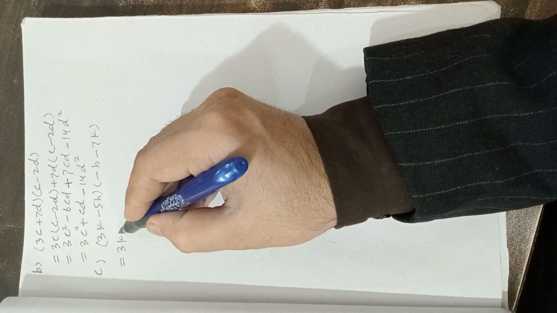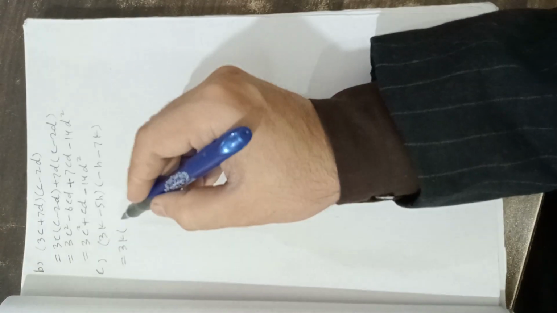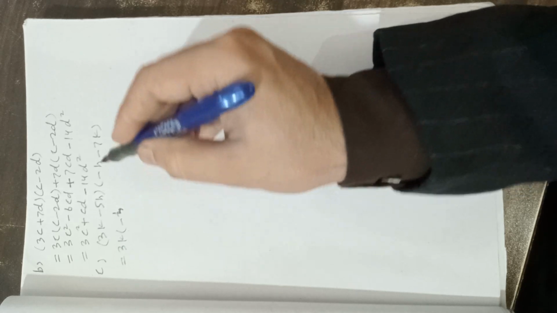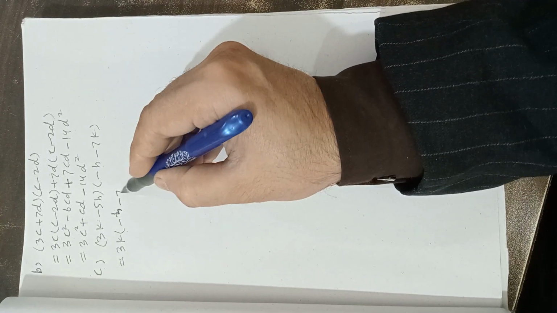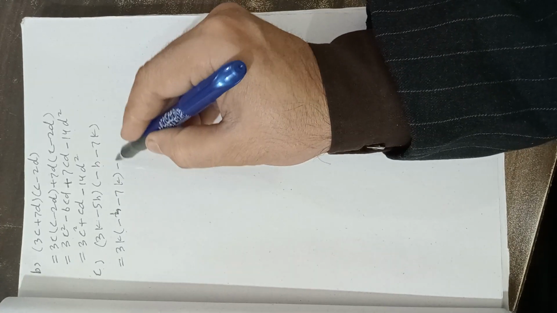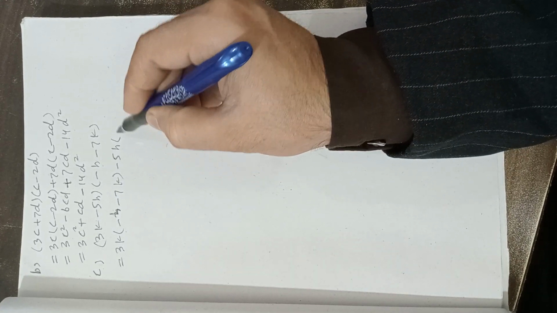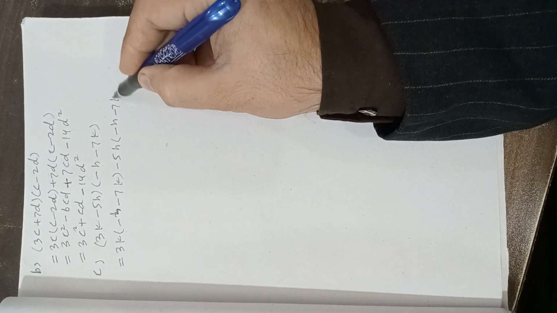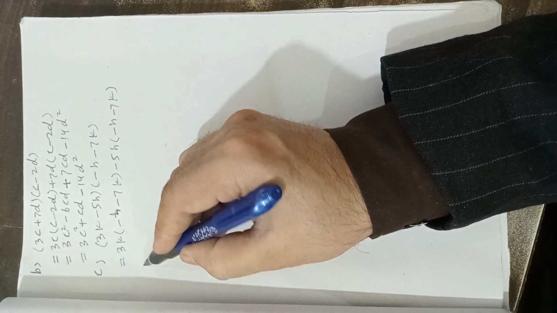Carry this 3k out and write this whole term inside the bracket, minus h minus 7k in the bracket, then this minus 5h here and this whole term minus h minus 7k inside the bracket.